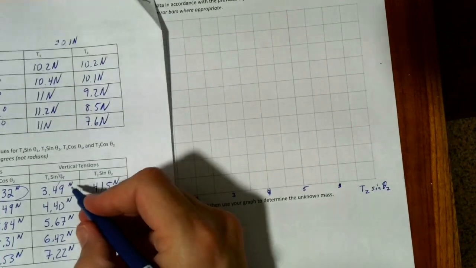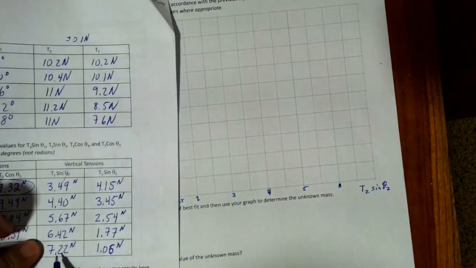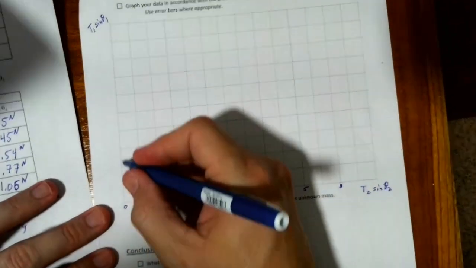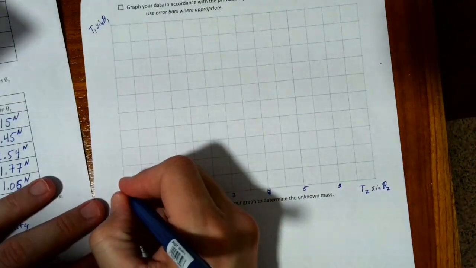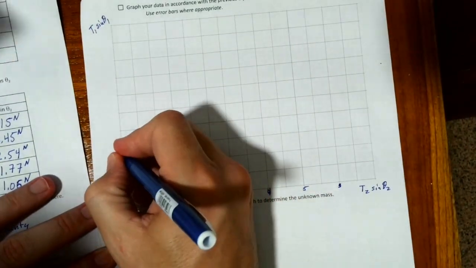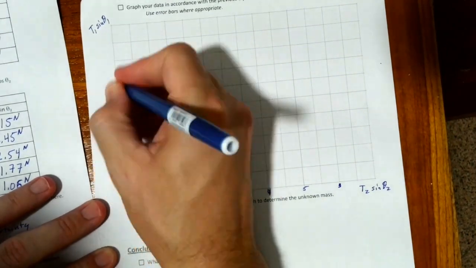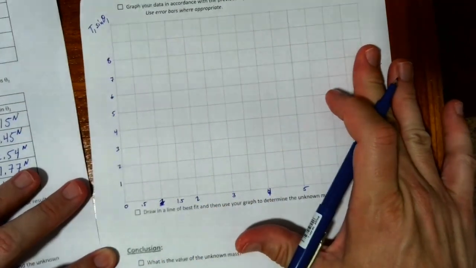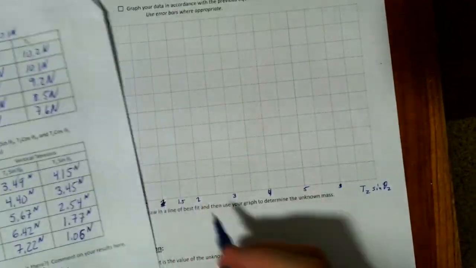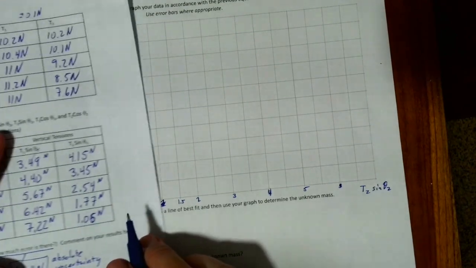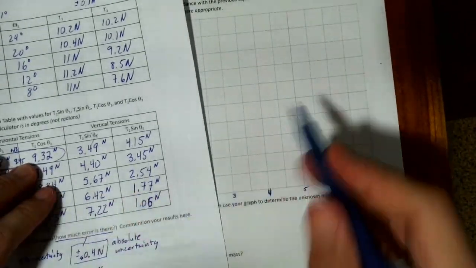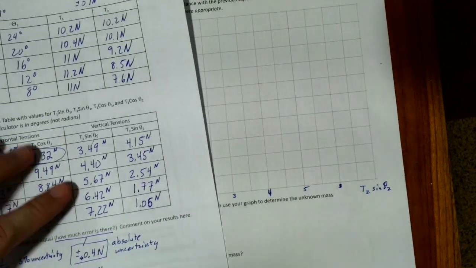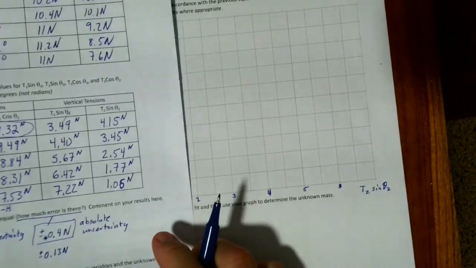On my y-axis, the T1 sine of theta 1, I need to be able to go all the way up to 7. 7.2 in fact. And so if I count 1, 2, 3, 4, 5, 6, 7, on this axis I'm just going to go 1, 2, 3, 4, 5, 6, 7, 8, just like that. I want to use as much of the graph as possible, but I also want to be able to fit all of my points on my graph. And so the next step is we're going to actually put each of the points on here. I will pause it and put the points on because you don't need to see me put the points on, but then I'll come back and we'll try to answer the last couple of questions.